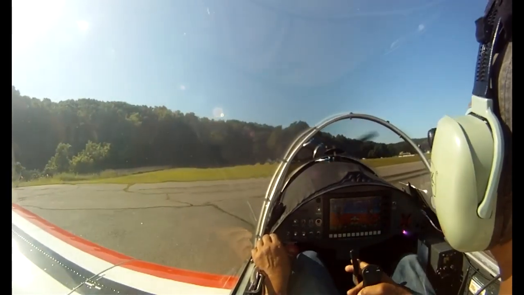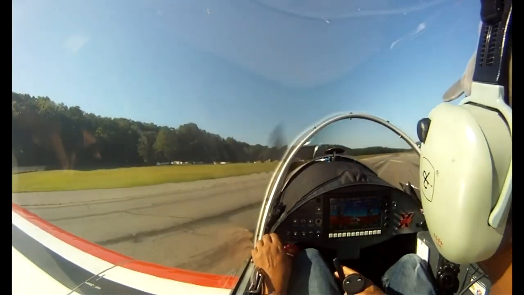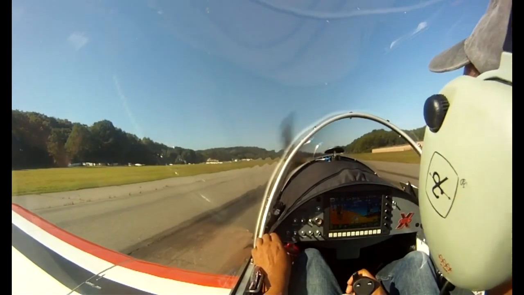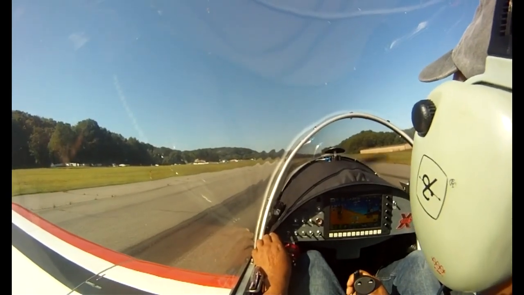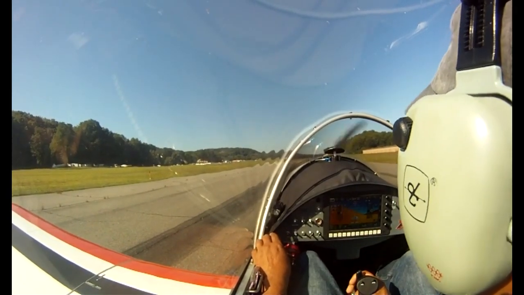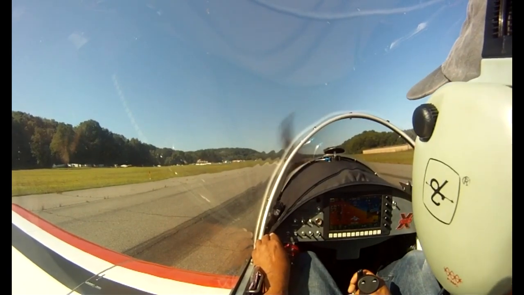After turning onto the runway and lining up with the center line, come to a complete stop and pause for approximately 2 to 3 seconds. Then begin your takeoff as normal.